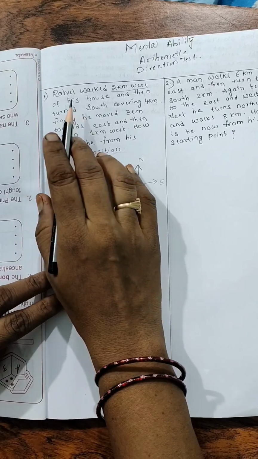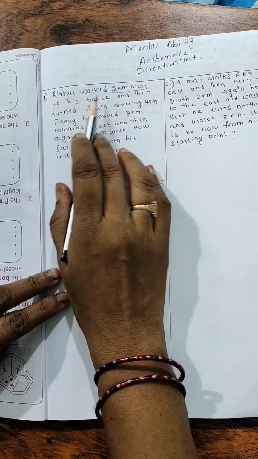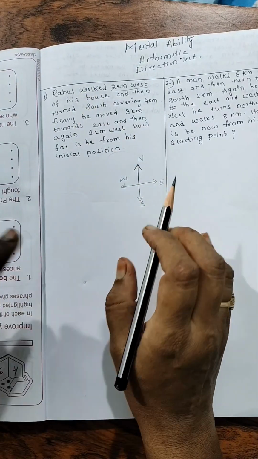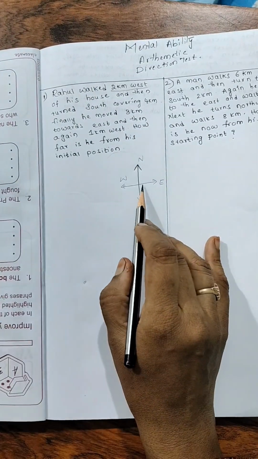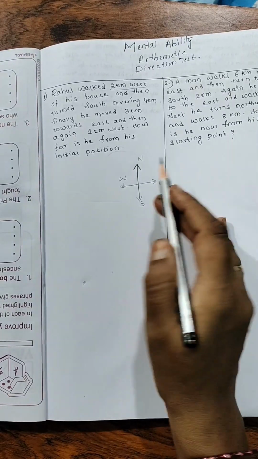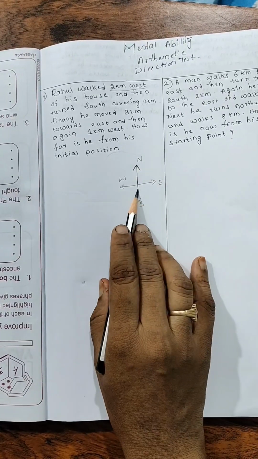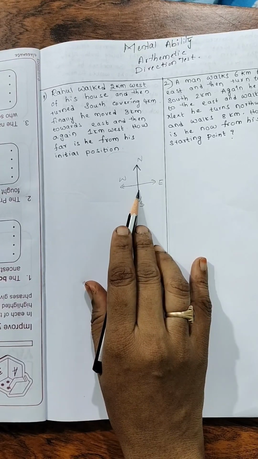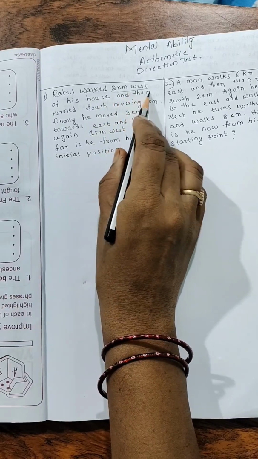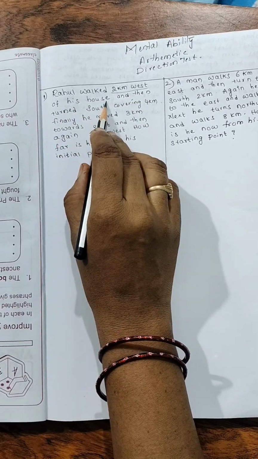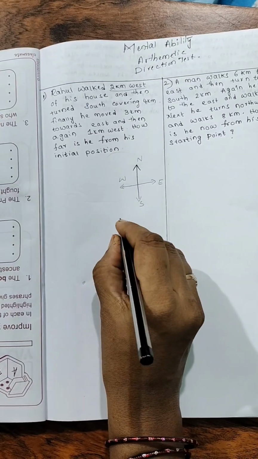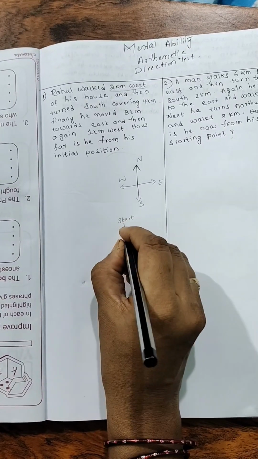So now in the first question, Rahul walked 2 kilometers west. Before reading the question, to solve a direction test, first we have to draw the directions. Remember that east will be on the right side of north. Now I draw these directions. First, what he said: Rahul walked 2 kilometers west of his house. I'm assuming this as the starting point.